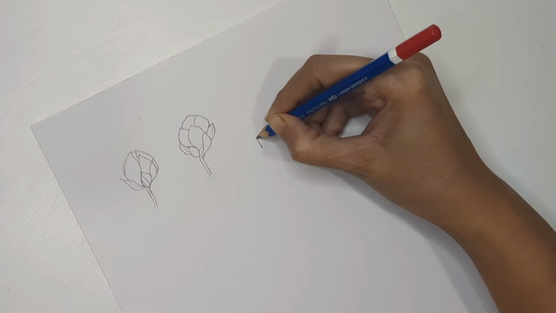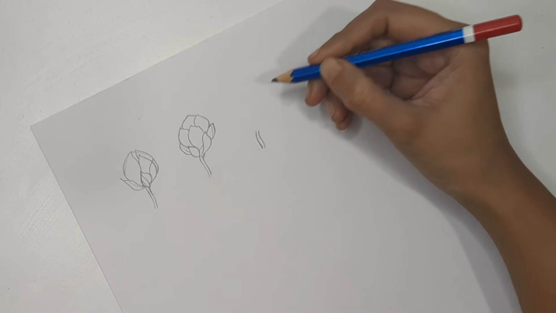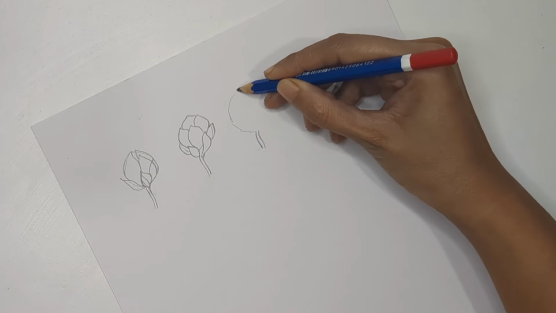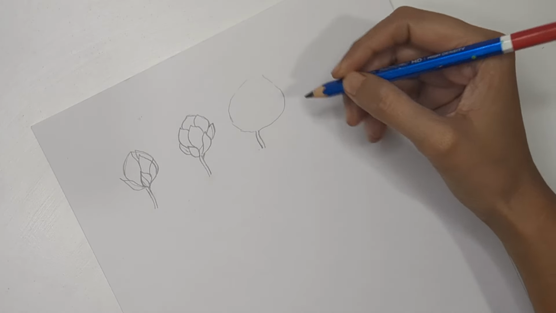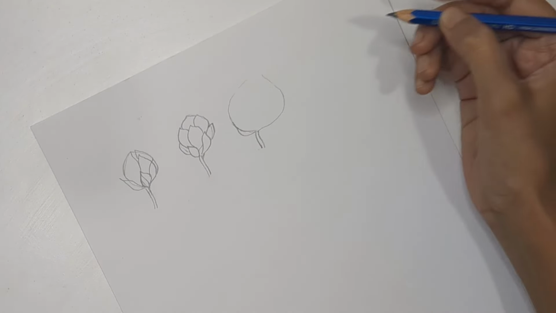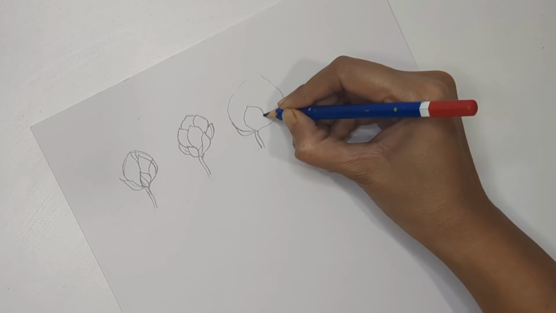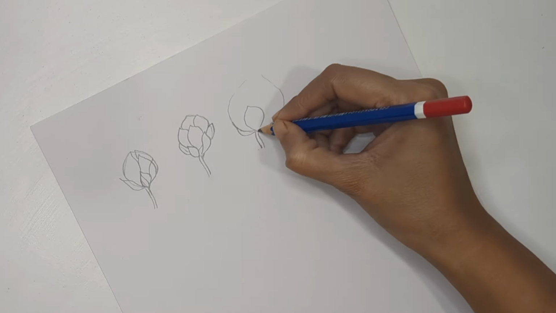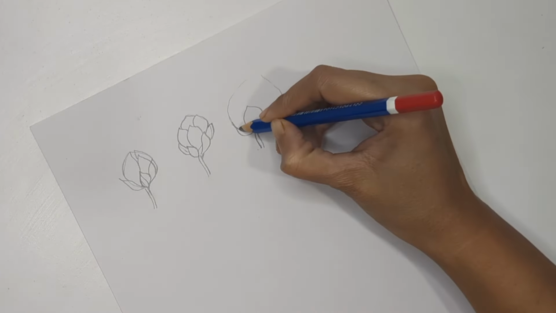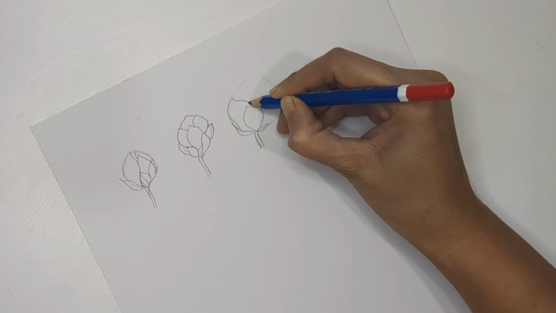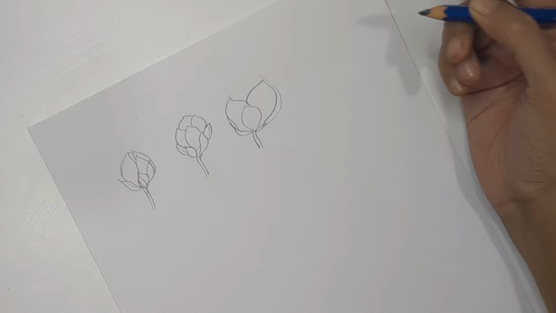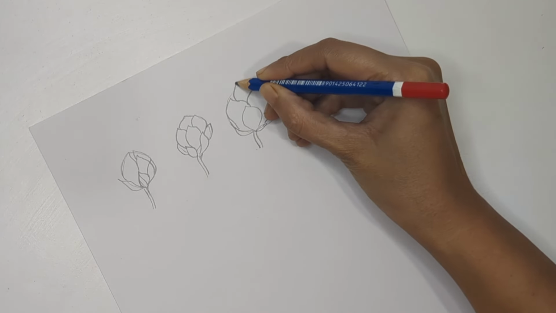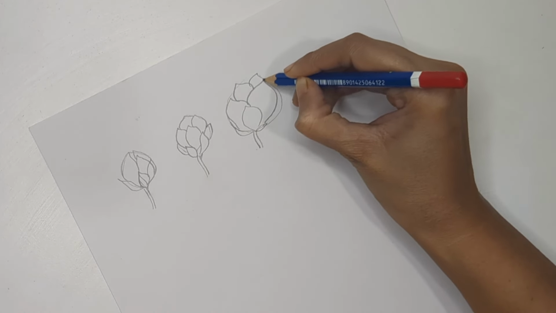Now let's do one more variation wherein we are able to see open petals. So this is more like this bud is about to bloom, so we can see a few petals are yet closed and a few petals are opened up, and we can also see the sepals as well. As of now you cannot see the difference between the sepals and the petals, but we are going to do some sketching so that we can differentiate between those two.